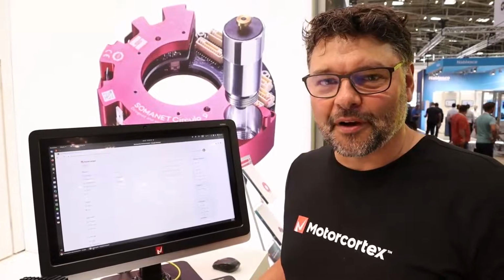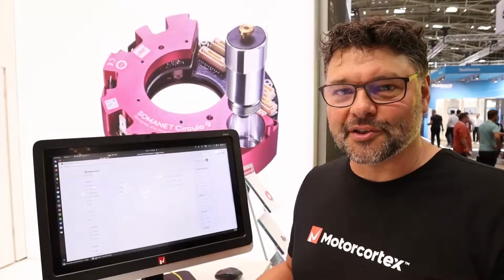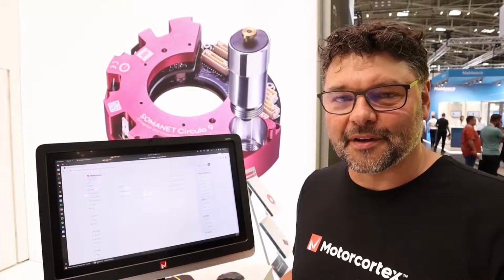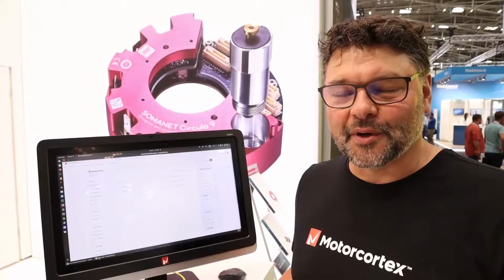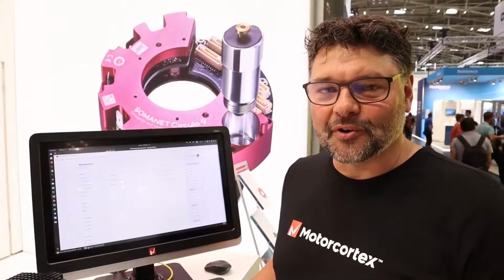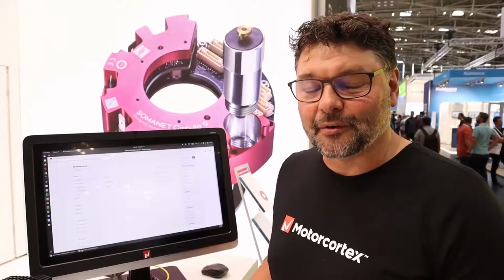Motorcortex is meant for mass deployment, so large numbers of systems. So it's meant for OEMs that build robots in series, where PLC is not really manageable and not really an option. Motorcortex has a deployment system, so it has an online portal where also people can collaborate and share projects.